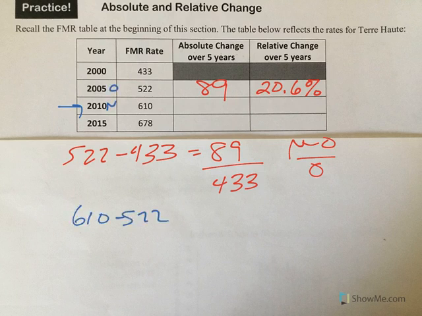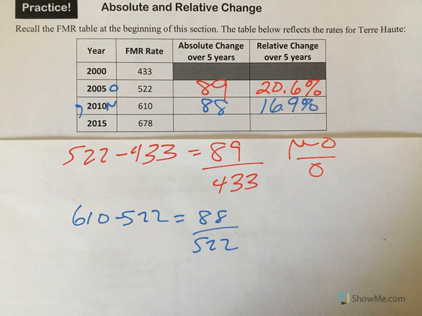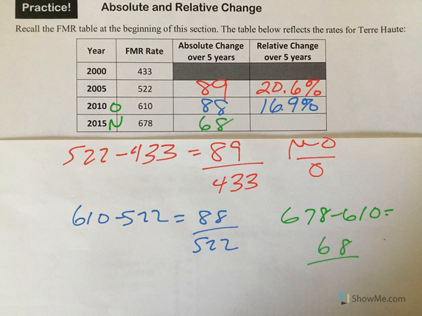And then, when I want to find 2010, this is new, now 2005 is old. So new minus old gives me an absolute change of 88. I divide that absolute change by the old in order to find my relative change of 16.9%. Again, when I go to the next piece, now this is new and this is old. So 678 minus 610 gives me an absolute change of 68. When I take that 68 and I divide it by the old value of 610, I get a relative change of 11.1%.